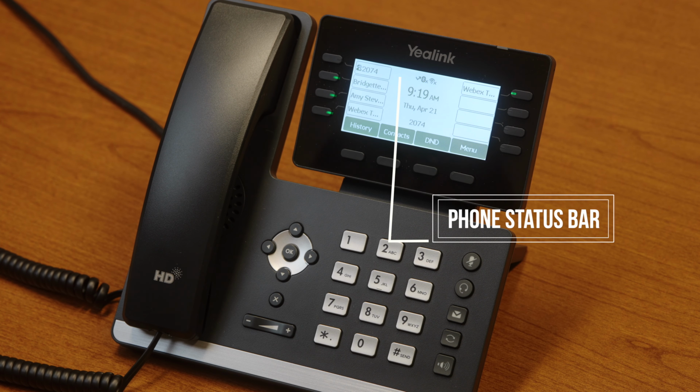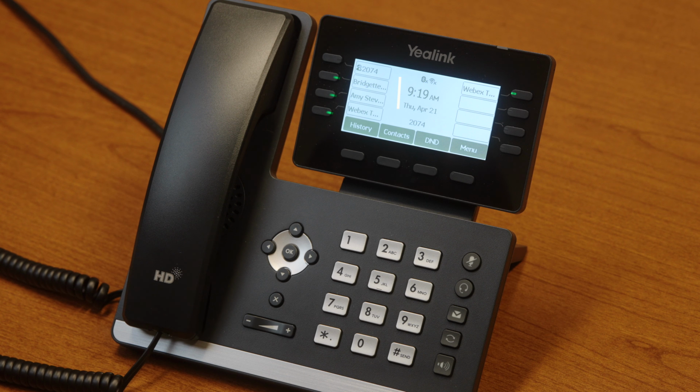On the top of your Yealink T53W is your phone display. You will see the phone status bar. This is where you will see info with what has happened with your phone, including the time and date.